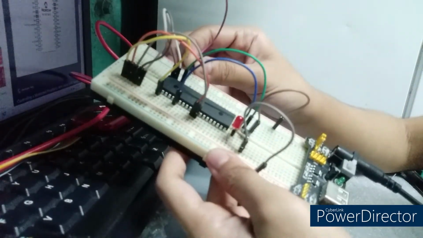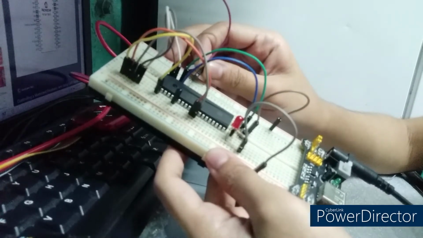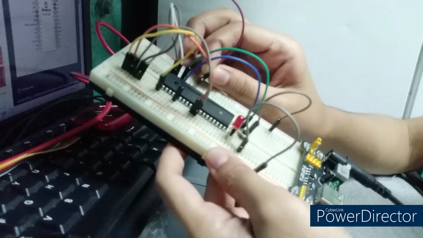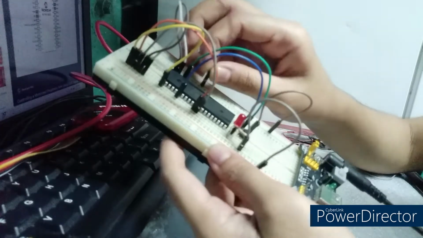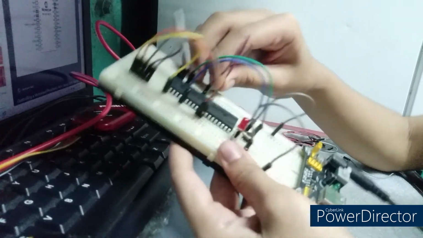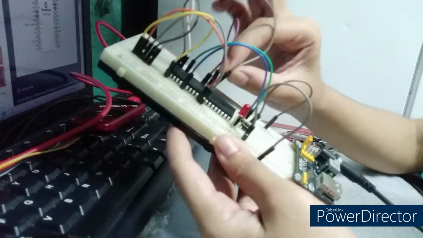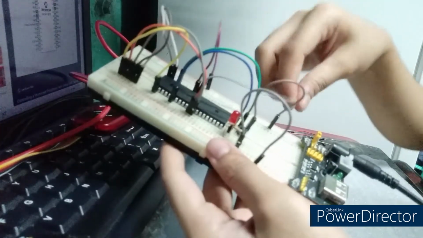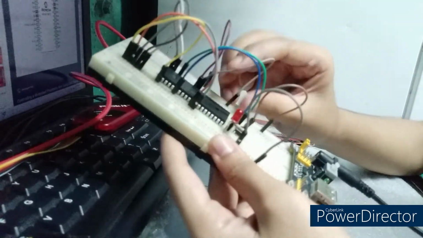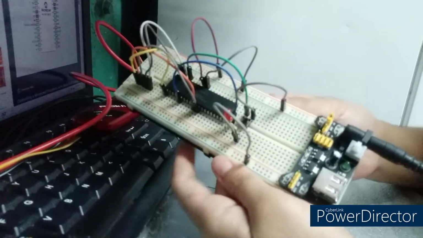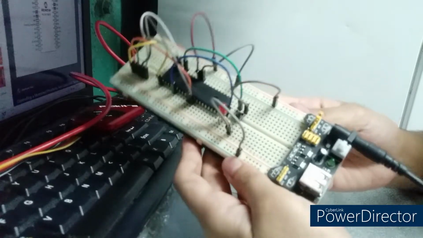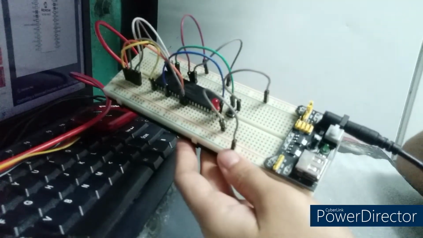So this is pin 37, 36, 35, 34, 33, 32. This is connected to our positive supply, and then our VSS will be connected to our negative supply or to our ground. So this will be our circuit for our experiment number 1, which is the first part.